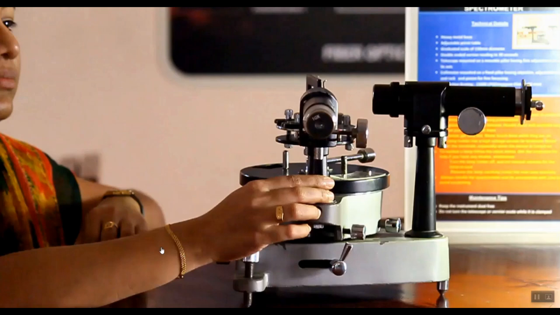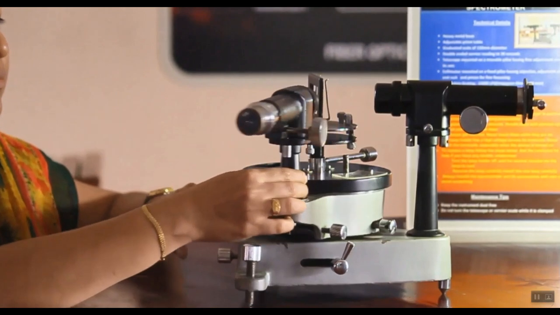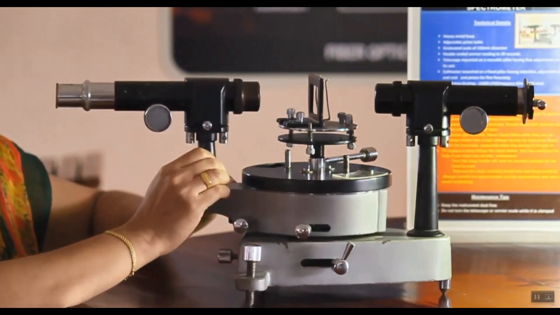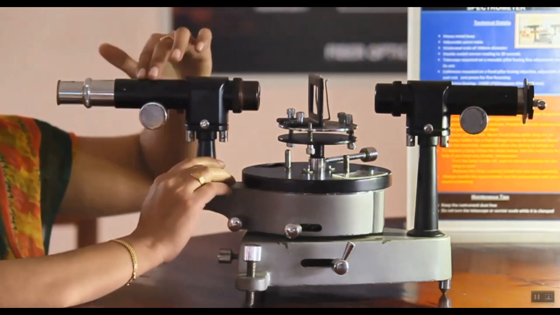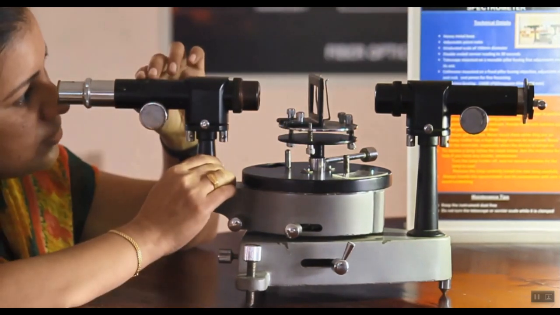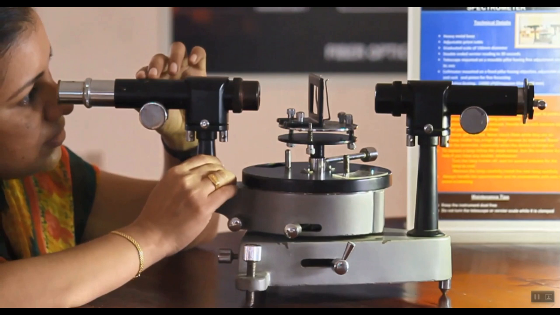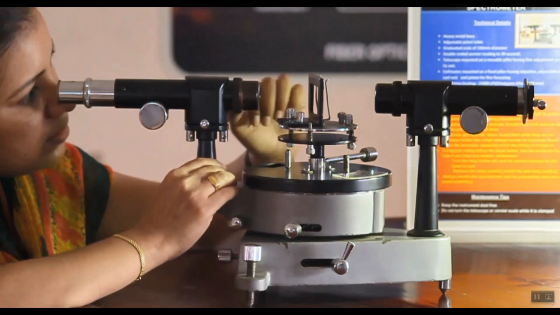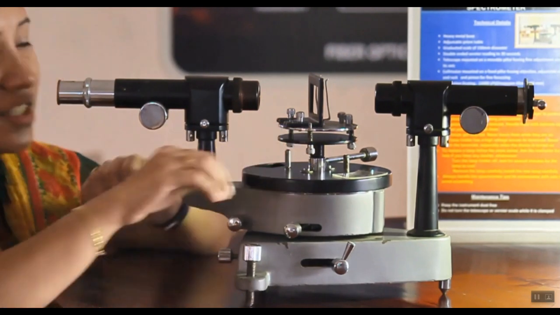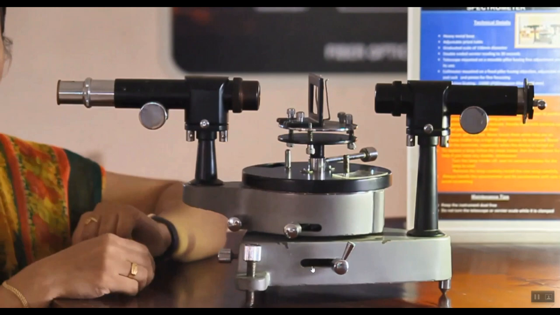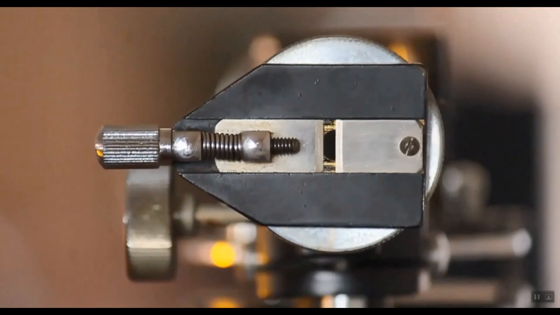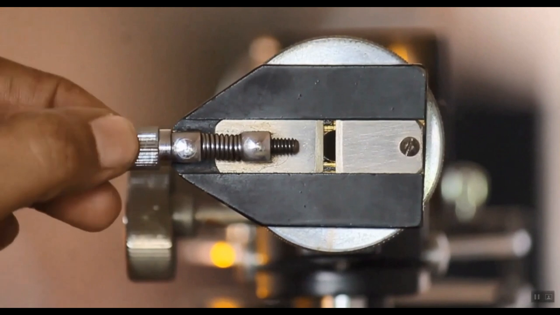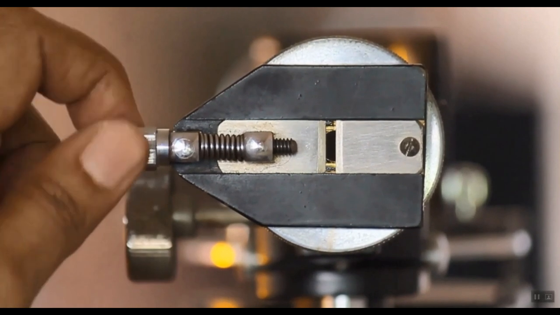Now illuminate the slit and bring the telescope in line with the collimator. Adjust the rack and pinion of the collimator to make the slit clear. Now make the slit as narrow as possible by adjusting the screw.